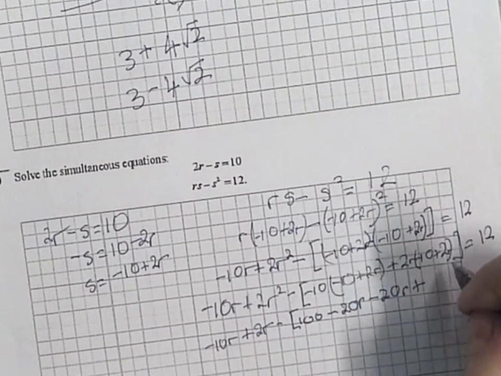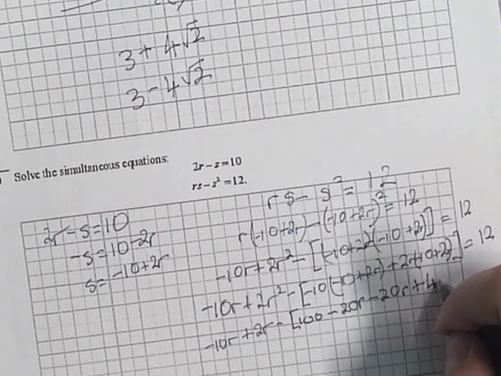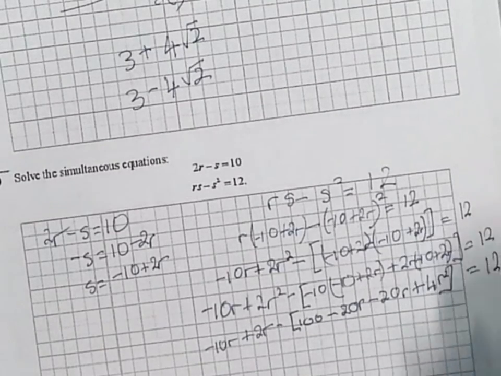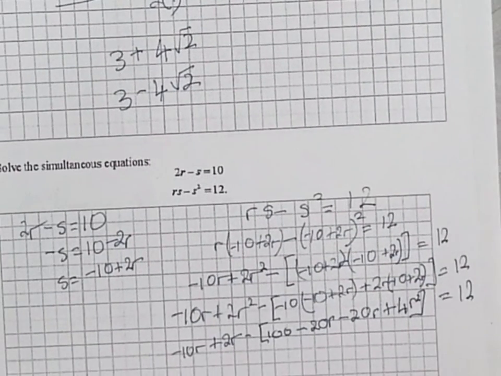Thank you. 2r by 2r is 4r squared. Right, okay, equals 12. Now in the next line I'm going to multiply in by the minus. Multiplying in by a minus, girls, changes every single sign inside. Right, okay.